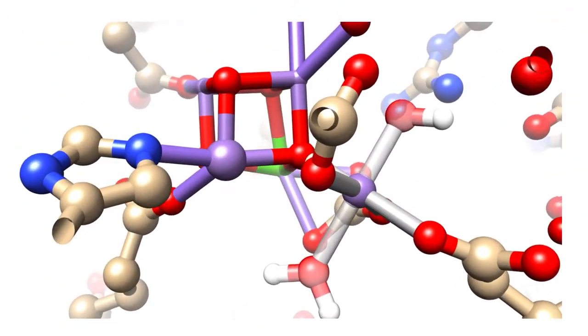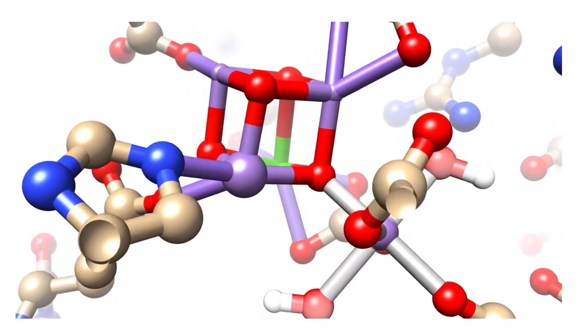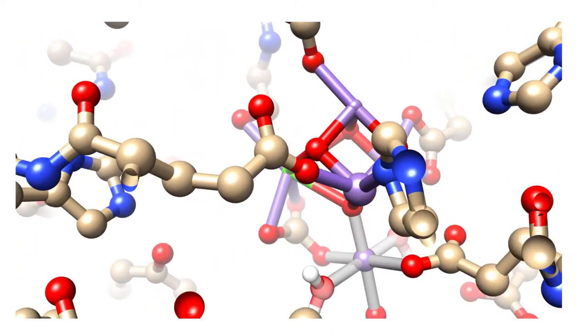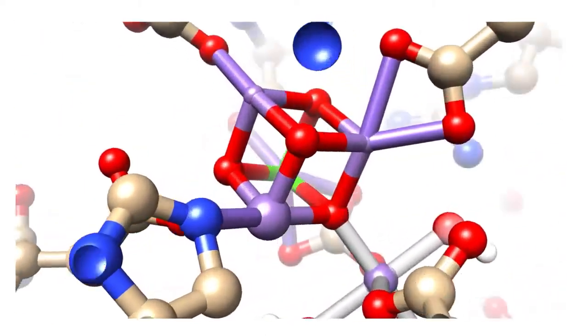Shown here is manganese 2. It also has an octahedral geometry. It has a glutamic acid as a ligand, a histidine, 3 oxygens, and a possible water counting to 6 ligands.